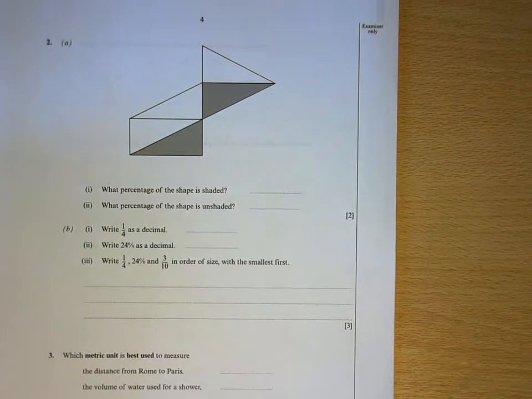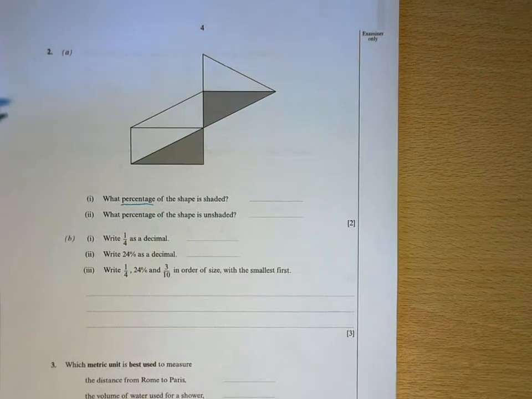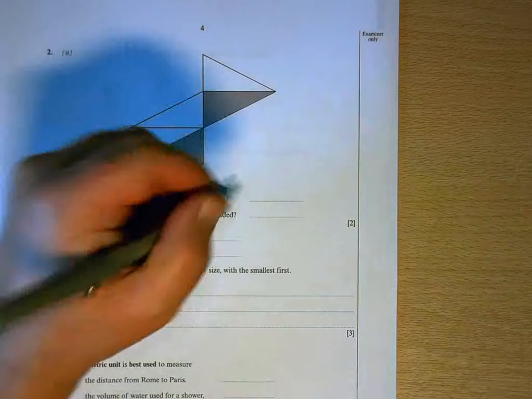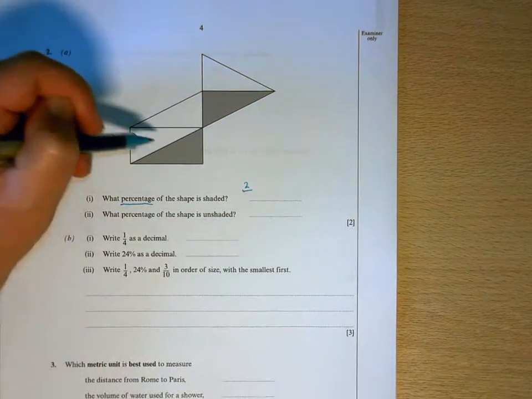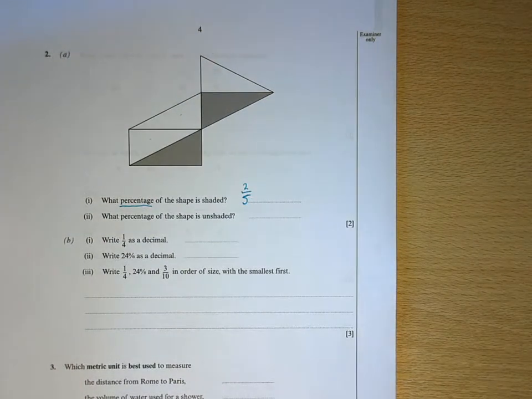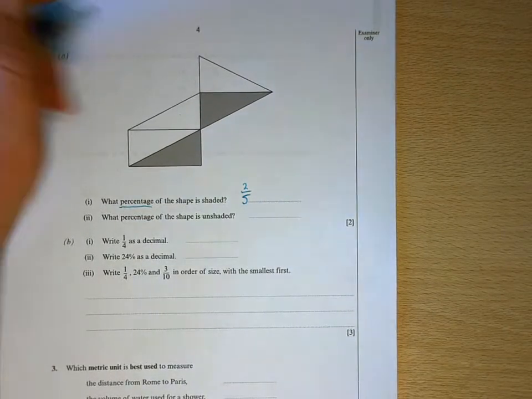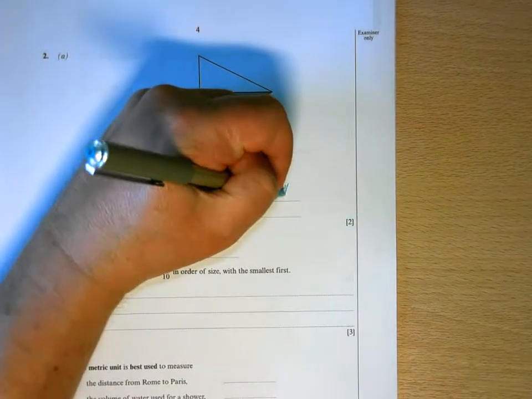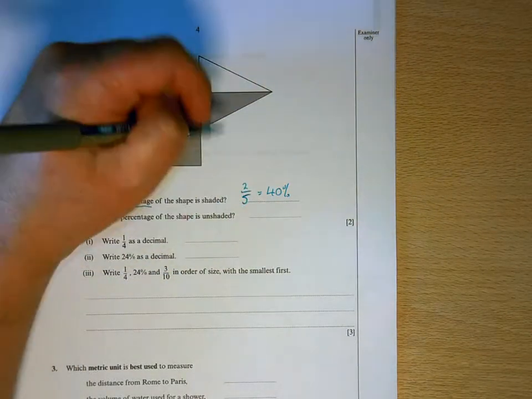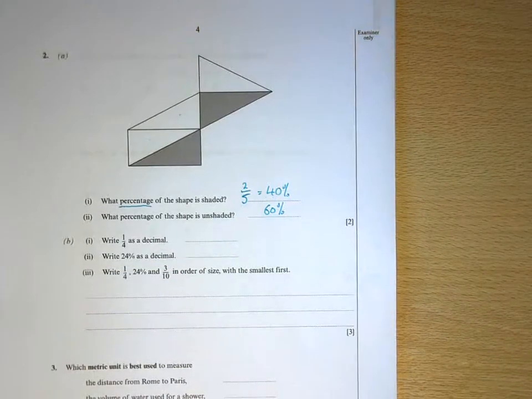Question 2. Okay, often you're asked for fractions here. In this particular question, it's percentages that we need to work with. What we have here shaded is 2 out of 5. 2/5 would be it as a fraction. As a percentage, 1/5 is 20%, so 2/5 would be 40%. And if 40% is shaded, then the unshaded will be 60%, so that it adds up to 100.